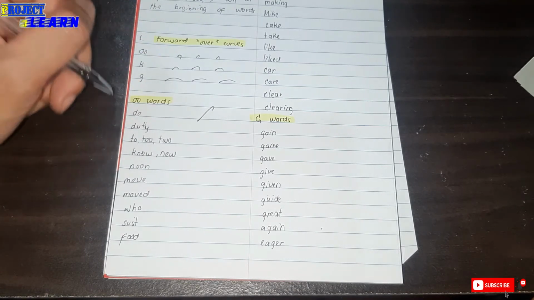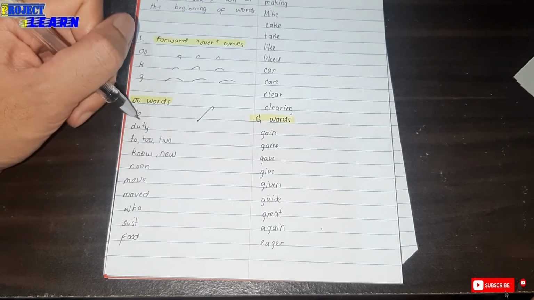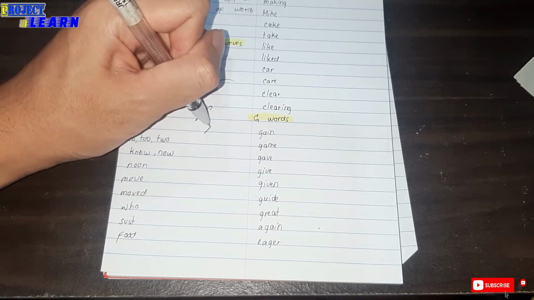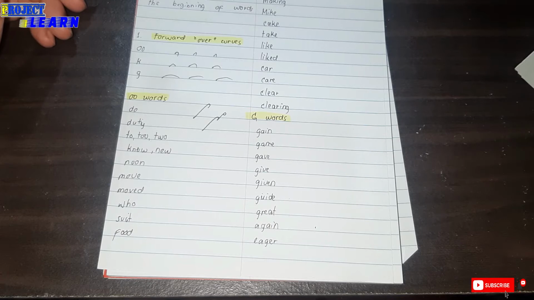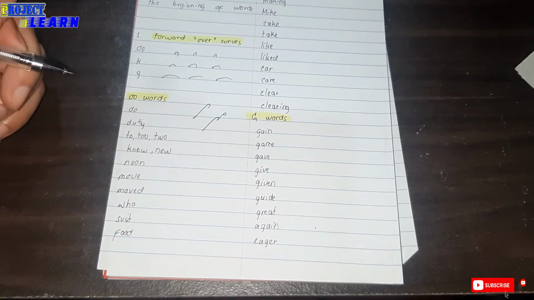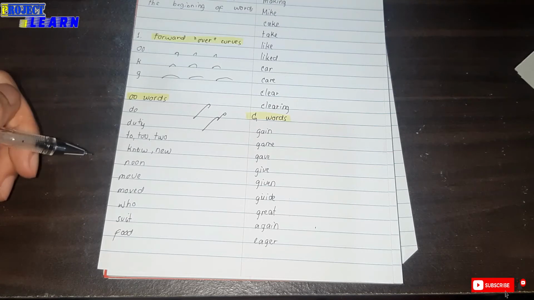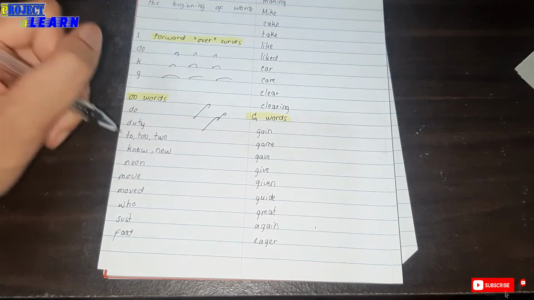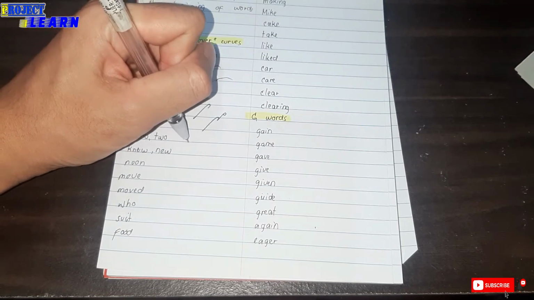Next, we have duty. The sound is D-U-T-E. So we will write it as D-U-T-E. Next, we also have the word to, and too. Okay, they have different spellings, but they all have the same sounds. So how do we write them in shorthand? The spelling of the sound is T-U. So we have T-U.